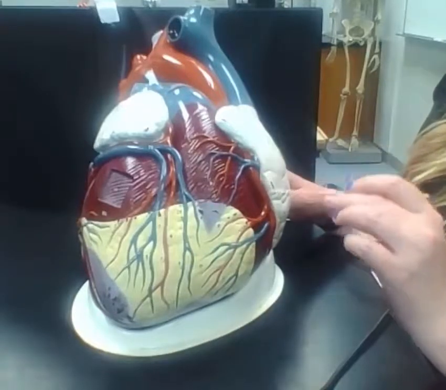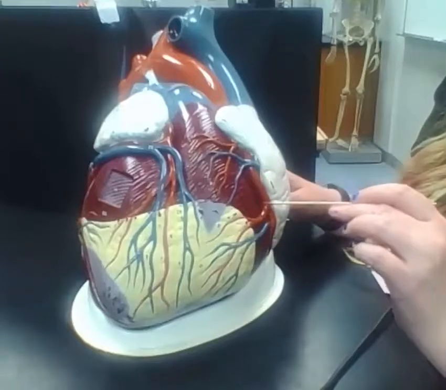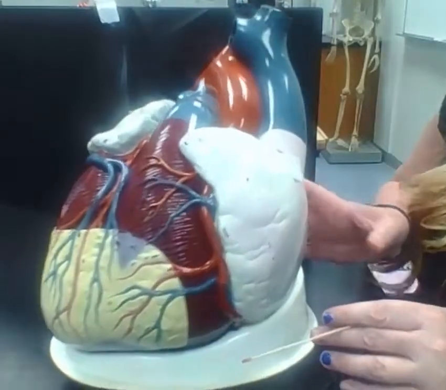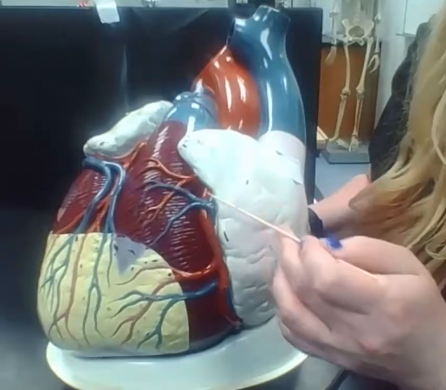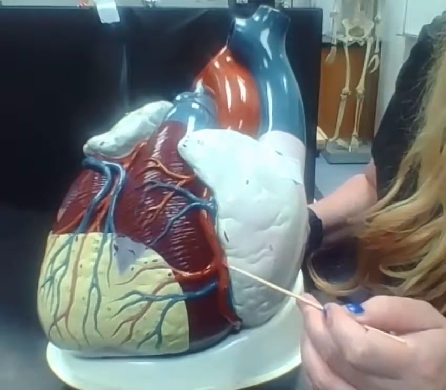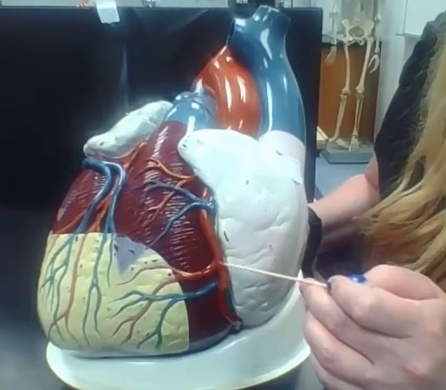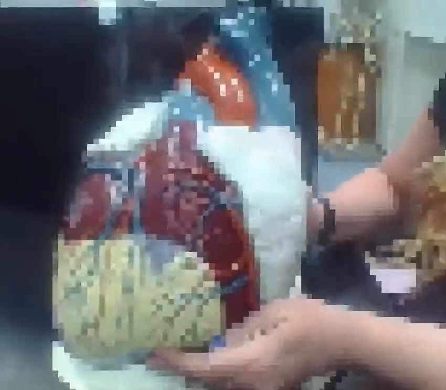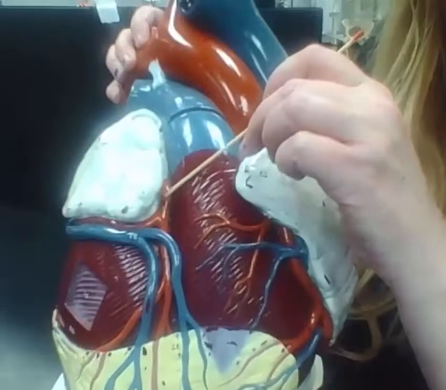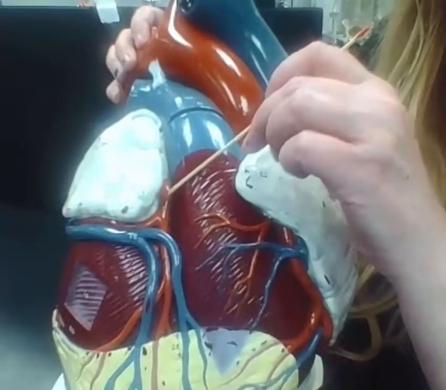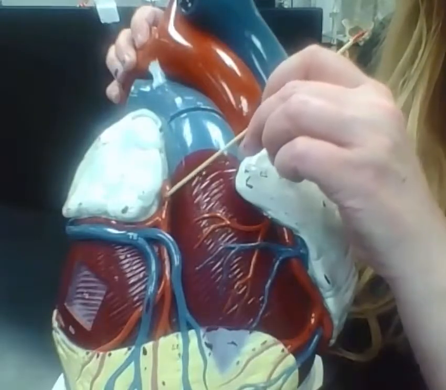Okay, so this here is the right coronary artery. Just go around here. In red, the right coronary artery that comes down here. Right coronary artery.